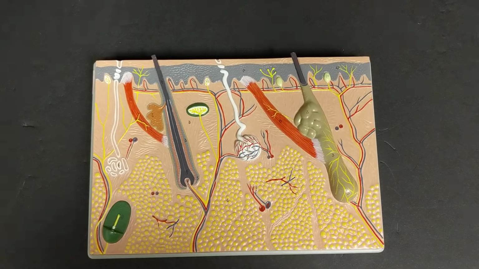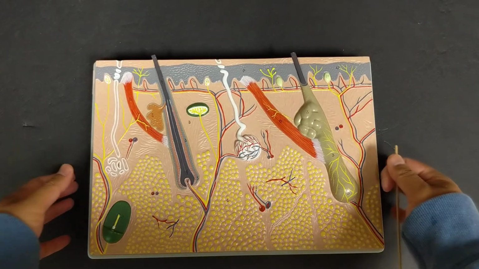Today we're going to be taking a look at the integumentary system, otherwise known as the skin. And the skin is actually a little bit more complex than a lot of people think. There are different types of tissues such as muscle, connective, epithelial, as well as nervous tissue. So we could find a lot of different structures in the skin. So let's get started by taking a look at this model.